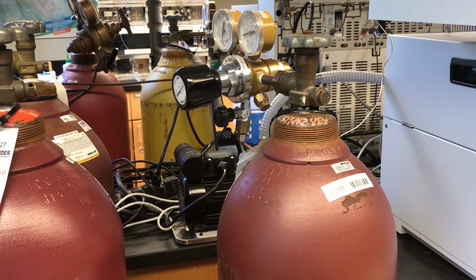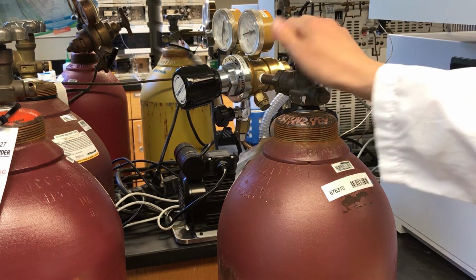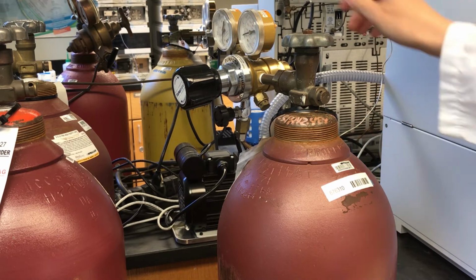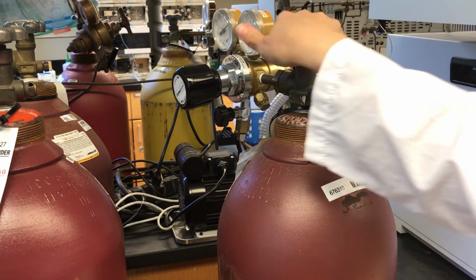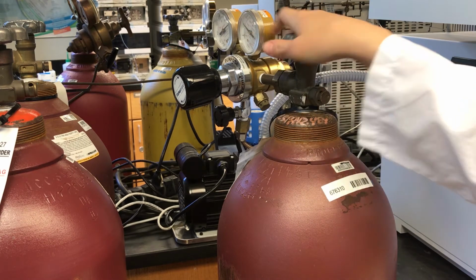So let's say we want to run a sample using the Headspace sampler. The first thing we need to do is make sure that this tank that's connected to the Headspace sampler via this tubing is turned on. This contains nitrogen. Nitrogen is what's used to fill the sample vials.